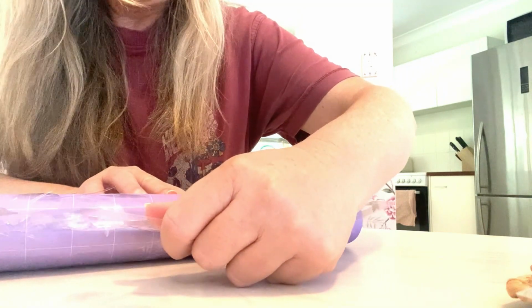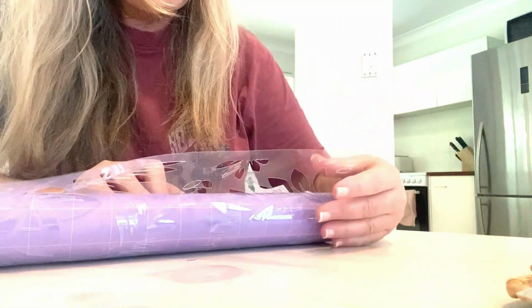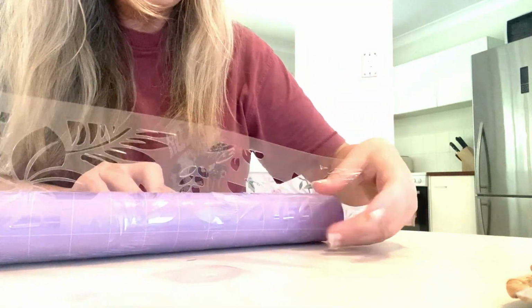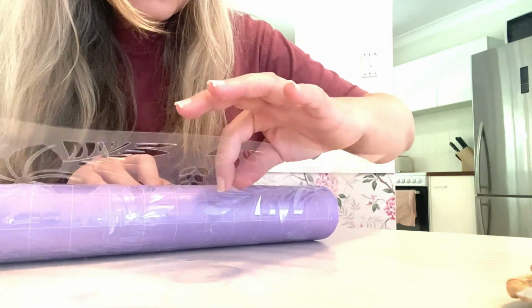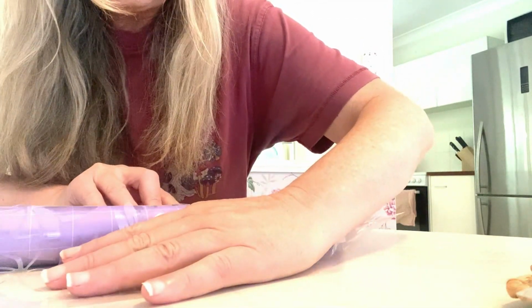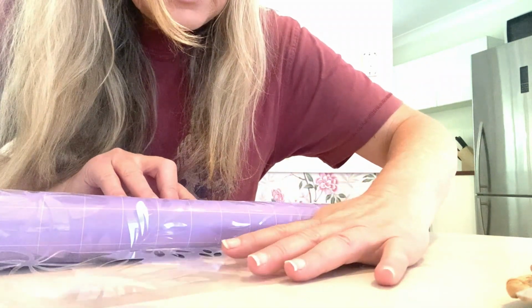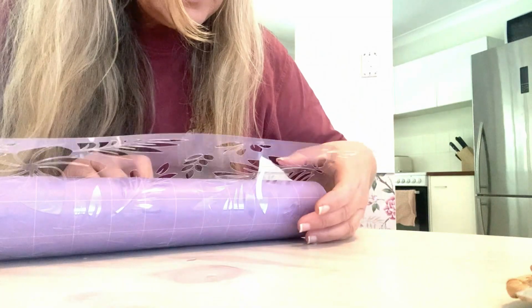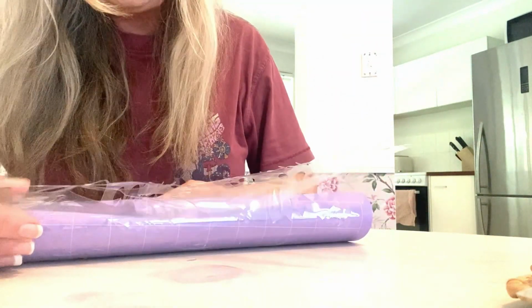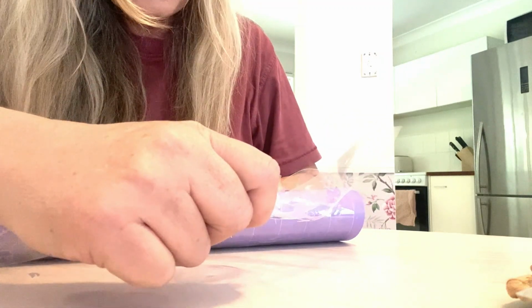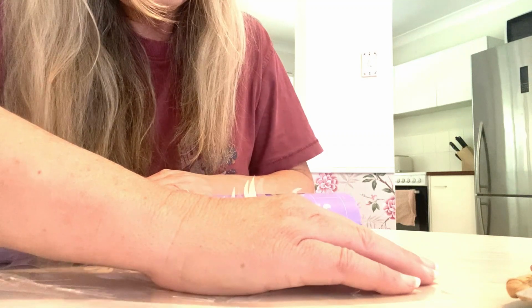The trick is to bend the carrier sheet or the mat back, and then peel it off that way. Still be very careful though, especially with this design. It's pretty intricate, and if pieces aren't cut properly or correctly, then they might not come off properly as well, and that makes it difficult.